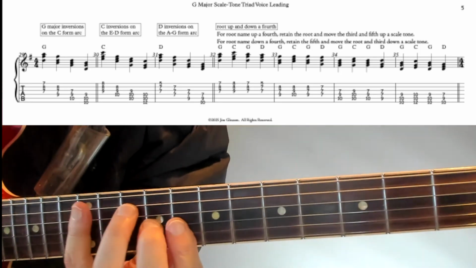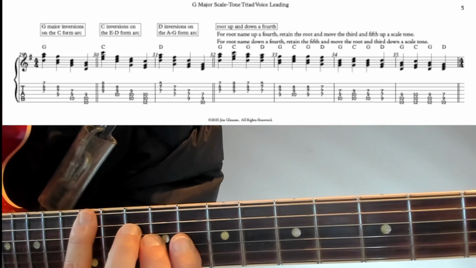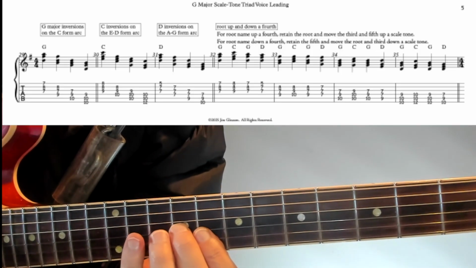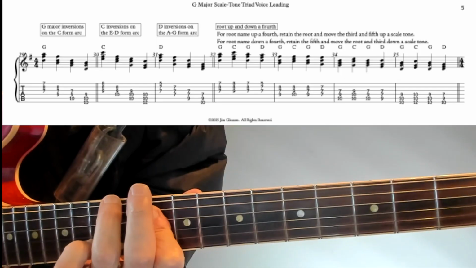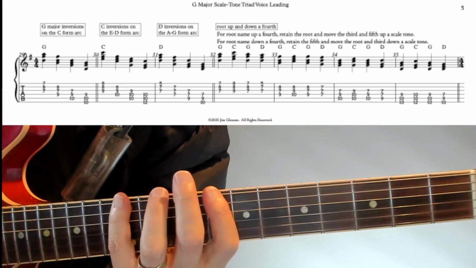And you could fret all of that at once like this, or you could play the first chord in bar 30 and the last chord in bar 30 to get all the notes.